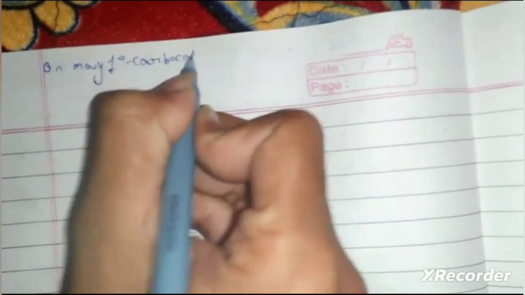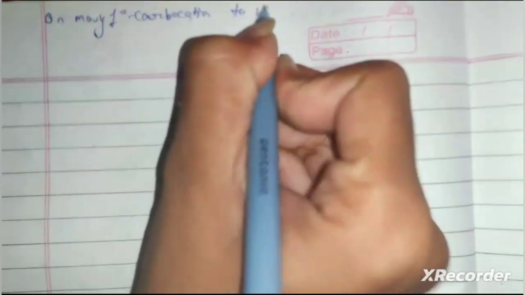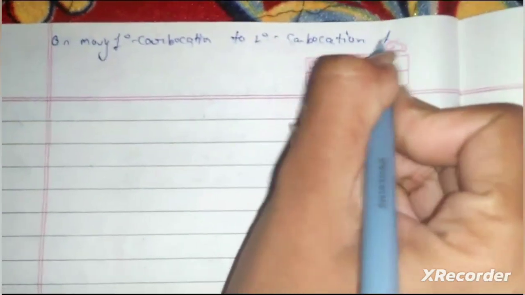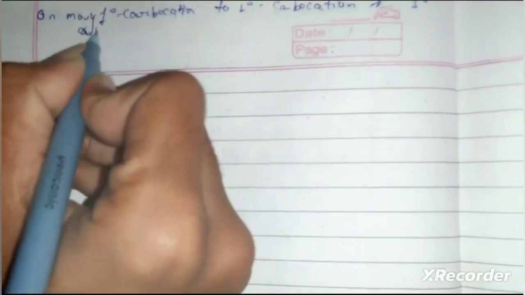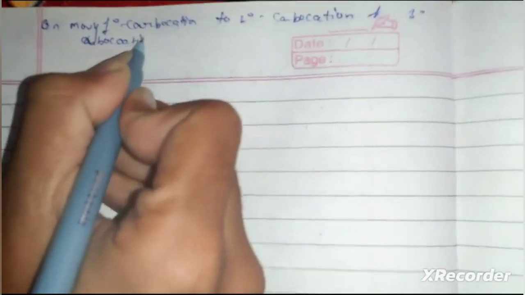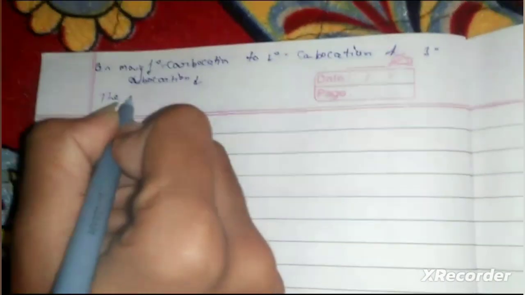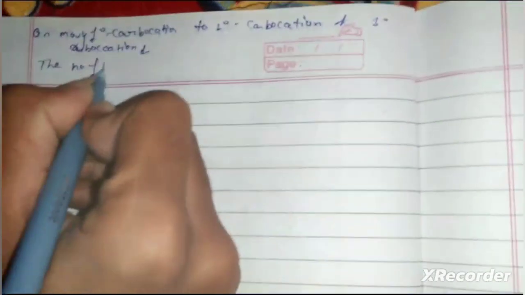On moving from primary carbocation to secondary carbocation and tertiary carbocation, the number of hyperconjugated structures increases.